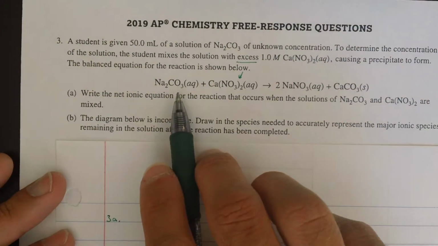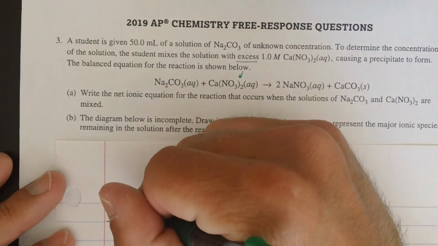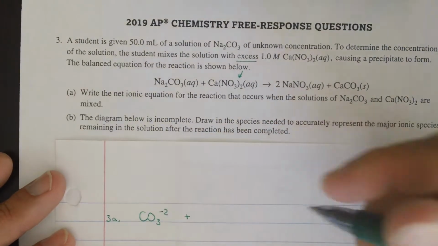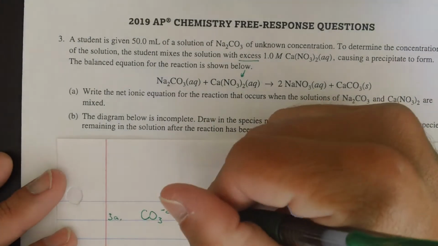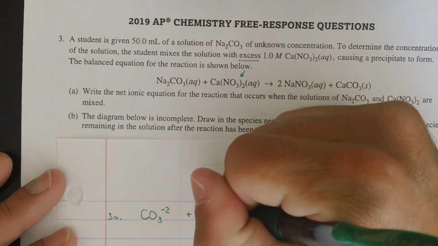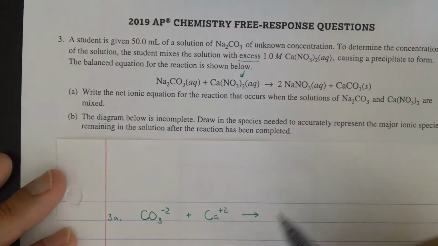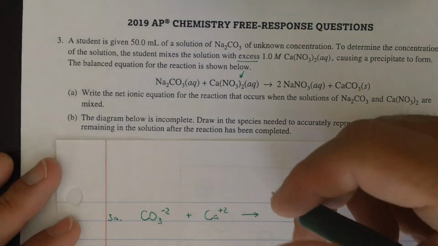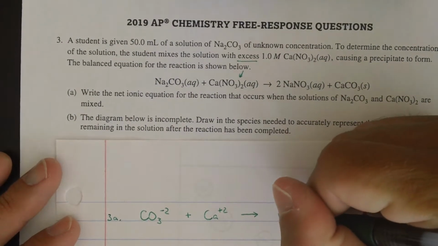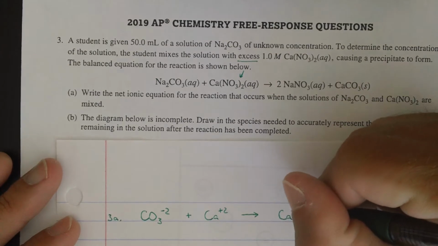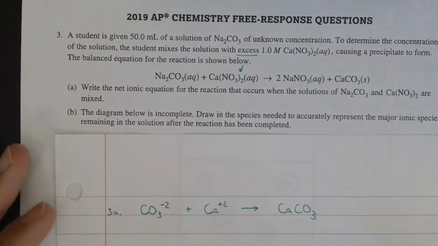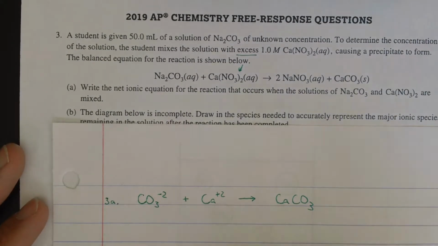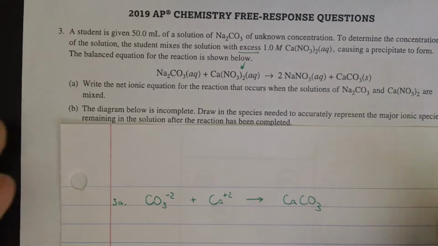So here it comes. The sodium's a spectator, so we've got carbonate. The nitrate's a spectator, so we've got plus calcium going to form. Look, they did it in this order on purpose because they knew people will put carbonate calcium over here. Don't be silly, right? The positive ion goes first, and so this is calcium carbonate as a solid on the product side. That's it. That thing happens to be balanced already. There's one of each sitting there, and so we're in pretty good shape.